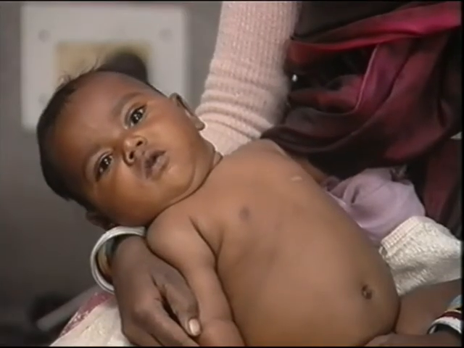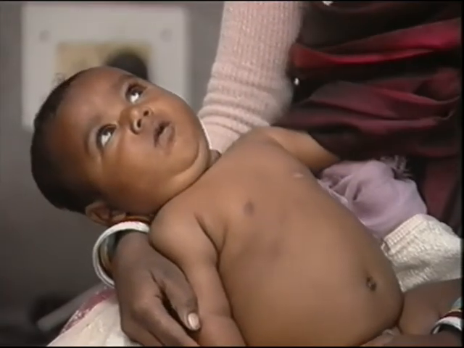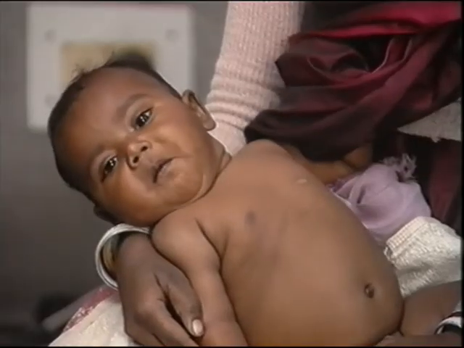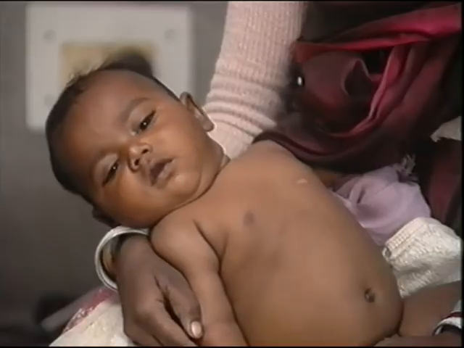Here is the third child. His name is Simbu. Look and listen to his breathing. Does Simbu have stridor?